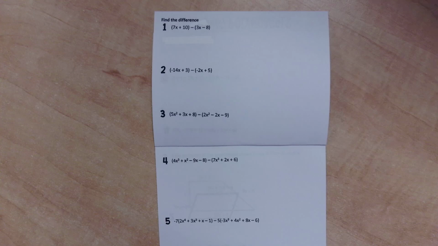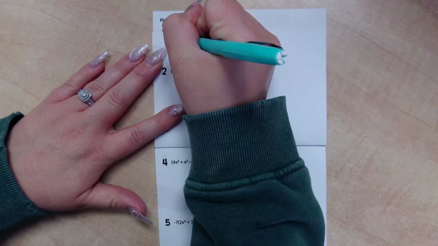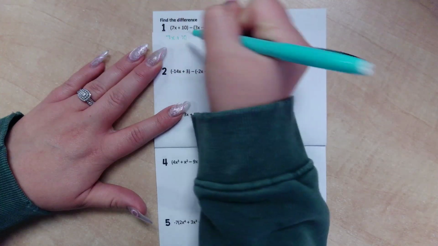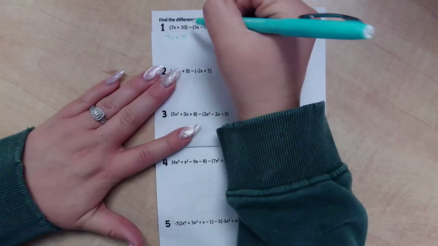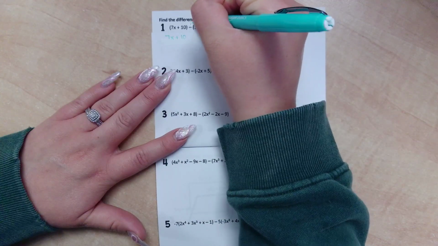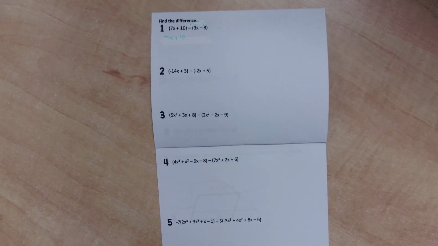Notice that 7x plus 10 does not have anything in front of it affecting the group, so we get to just drop it down. 7x plus 10, but then the second group, 3x minus 8, does have something affecting it. It has that negative sign, so we're going to have to share that negative sign to everything within the group, which you're going to notice something happen.